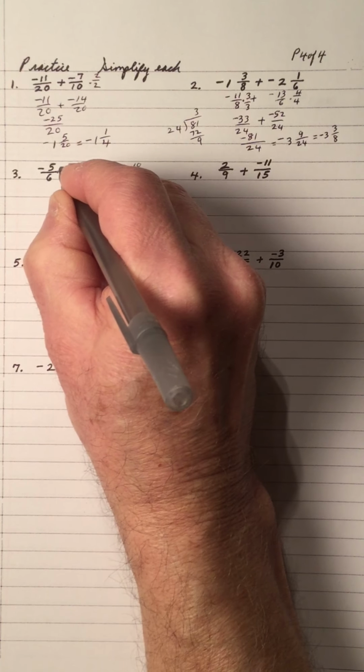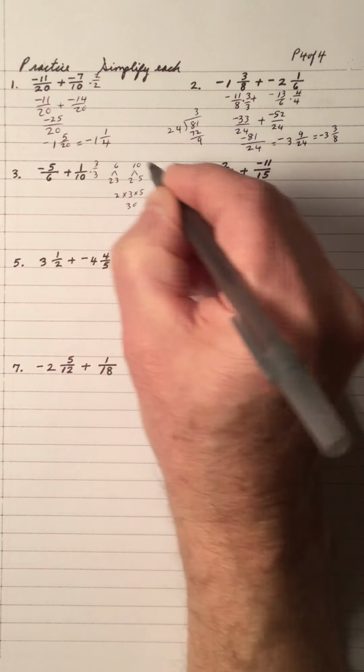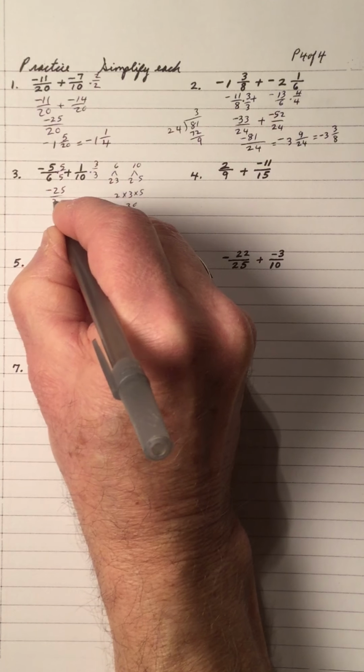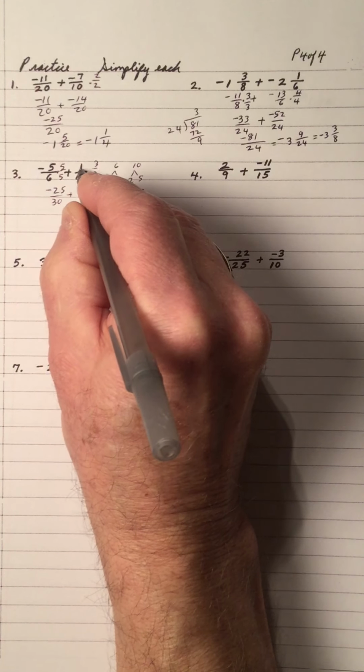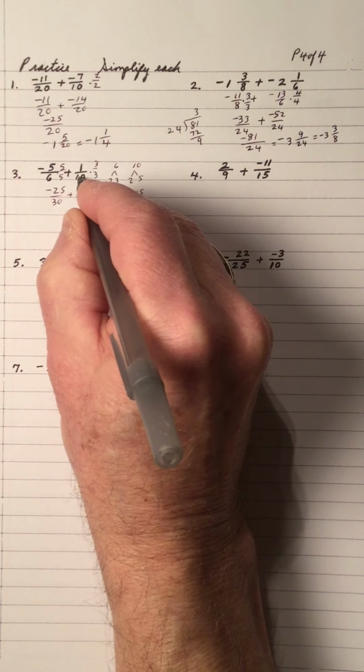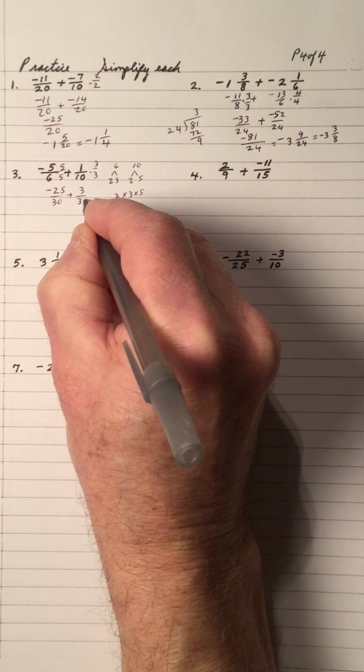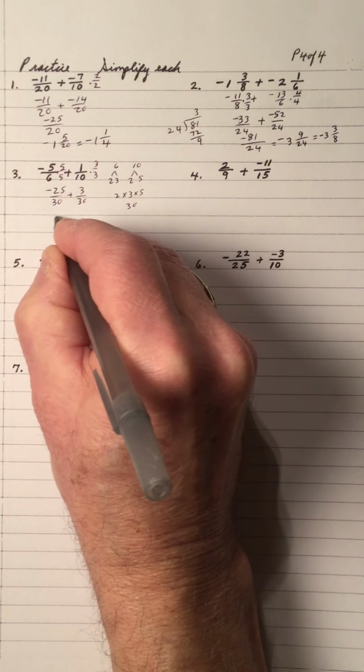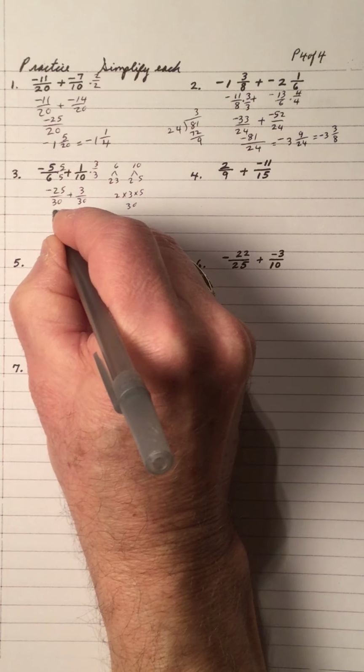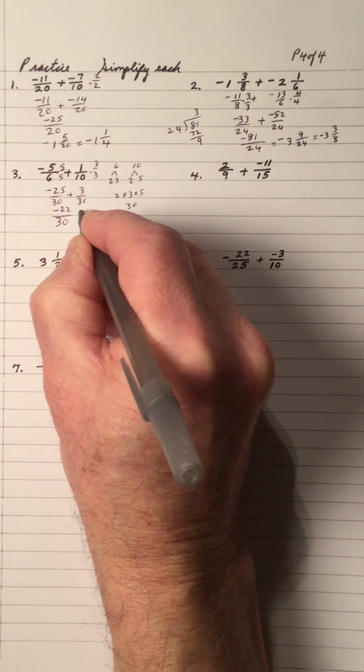You multiply the 6 by 5 over 5. Negative 25 over 30 when you multiply. Multiply, you get 3. Multiply, you get 30. Common denominator is 30. Add up, you get a negative 22.